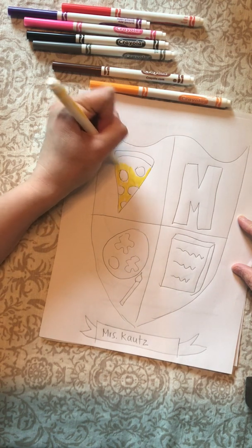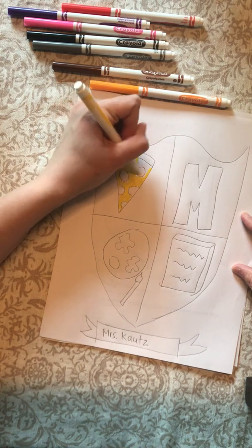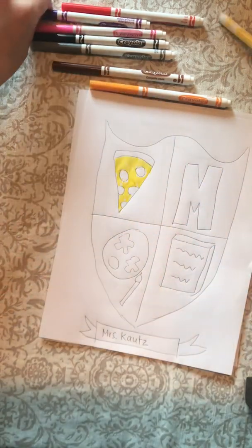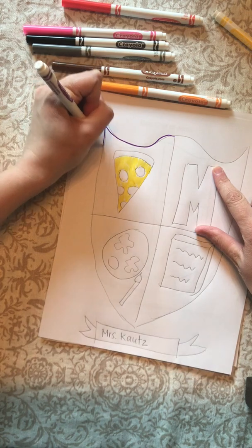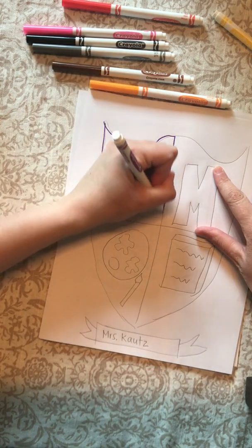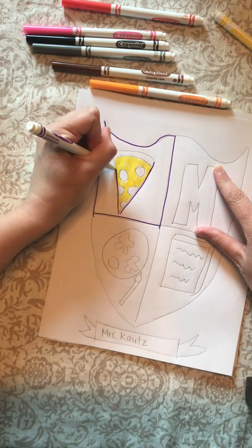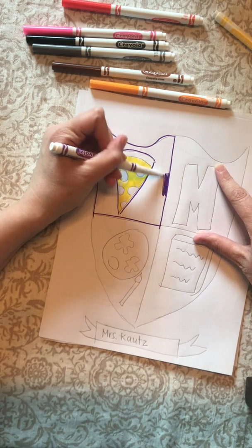I'm going to color the cheese of my pizza yellow, and then I think I'm going to color the background of this section purple. I always like to outline things and then color them in. And like I said, when you're coloring, I want you to color back and forth in the same direction.